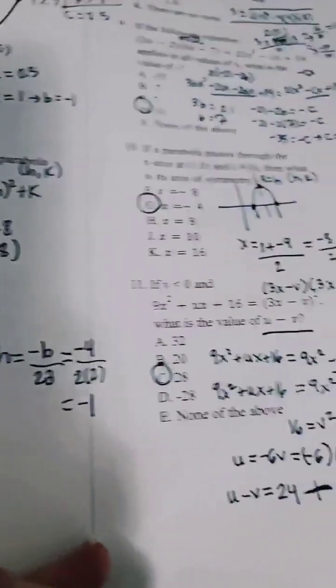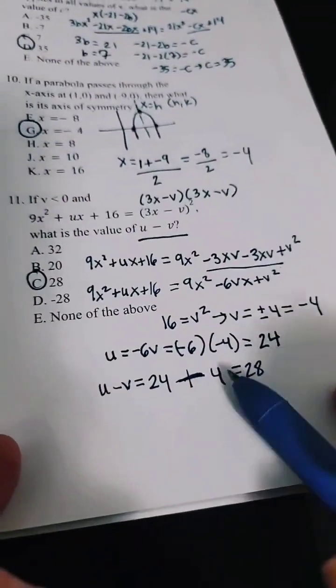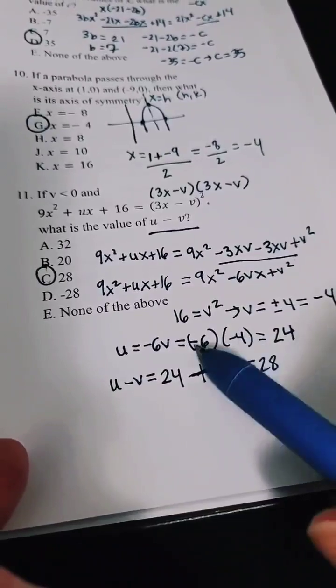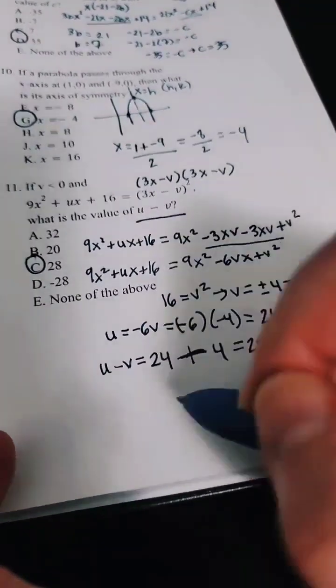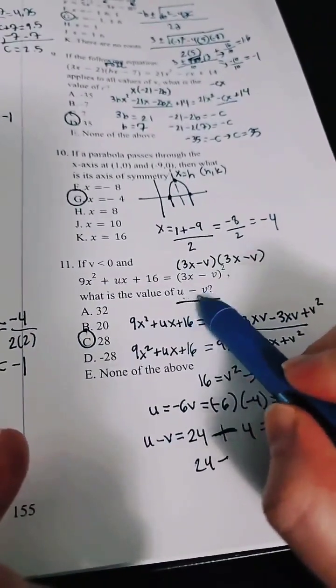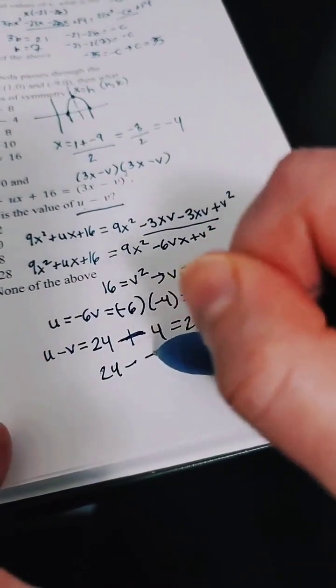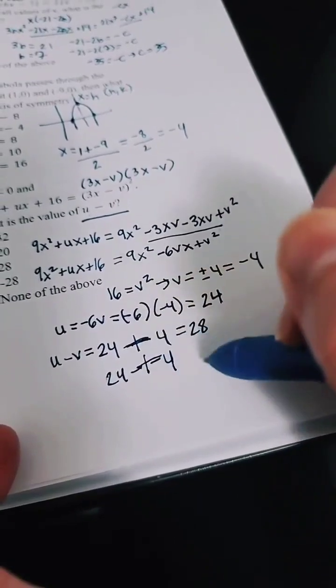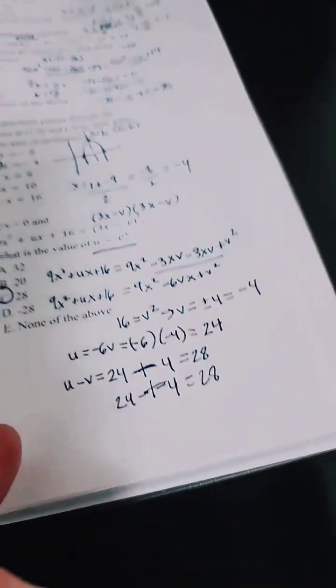So look at the negative in the bracket. The negative in the bracket, negative times a negative is a positive, so positive 24. So this was initially 24 minus, because it's u minus v, so 24 minus whatever v is. We know v is negative 4. So minus a minus is a plus. So that equals 28.